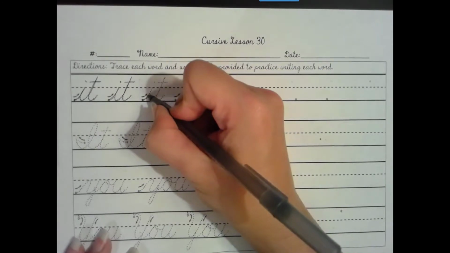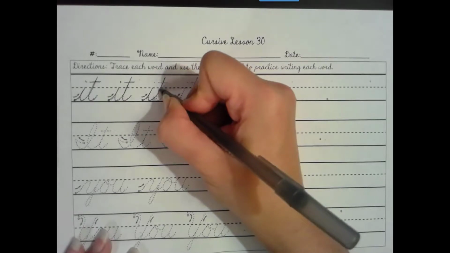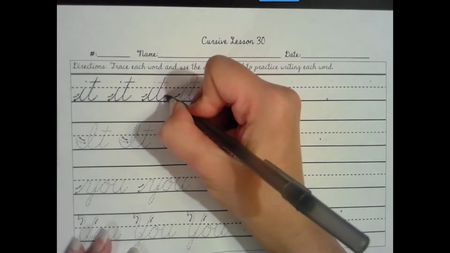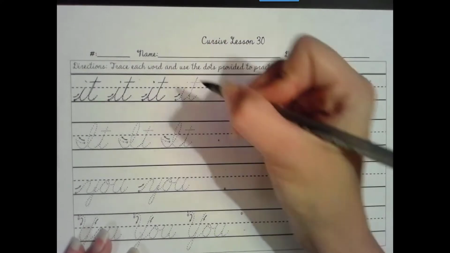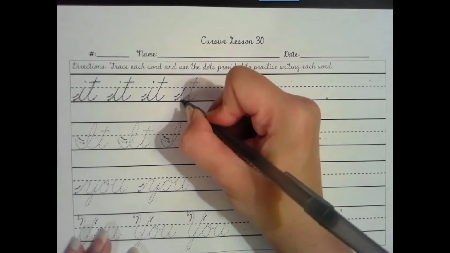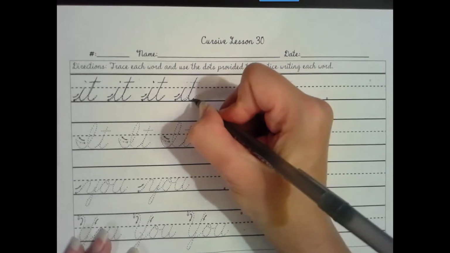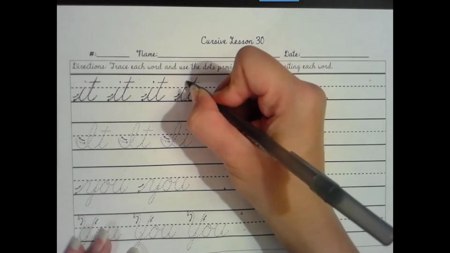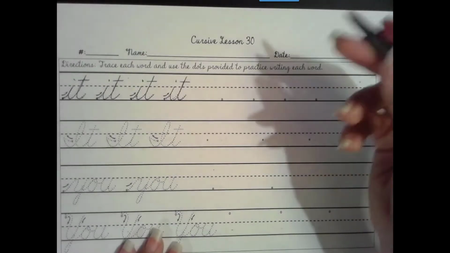Starting dot, slant up, retrace back down, touch the bottom, slant up, retrace back down, touch the bottom, make our tail, dot the I, cross the T. Starting dot, slant up, retrace back down, touch the bottom, slant up, retrace back down, touch the bottom, make your tail, dot your I, cross your T. We do that at the very end of the word.